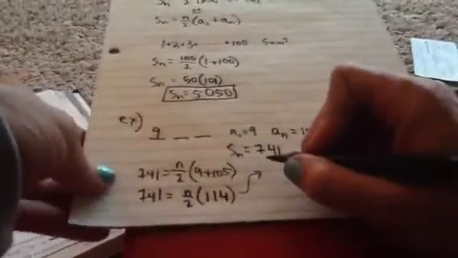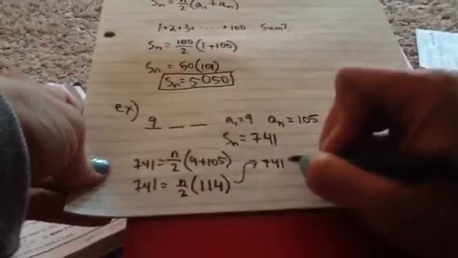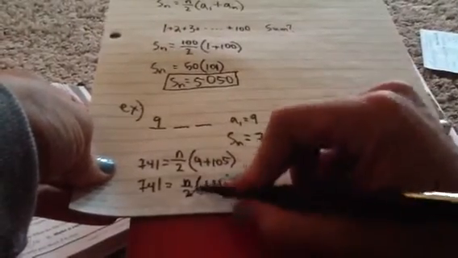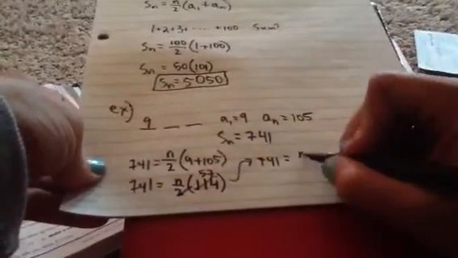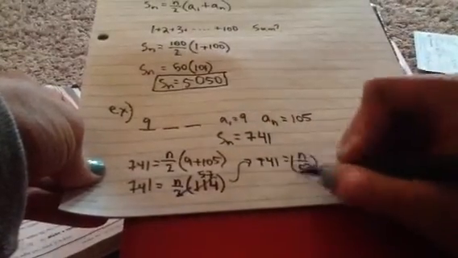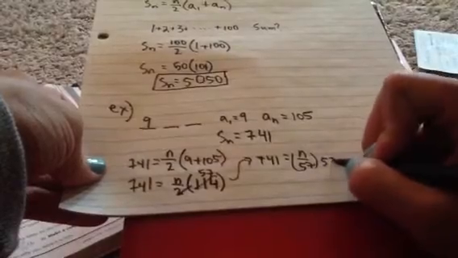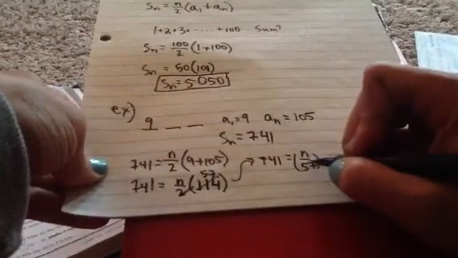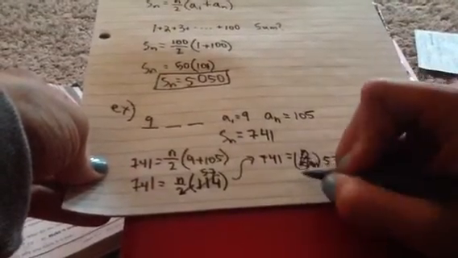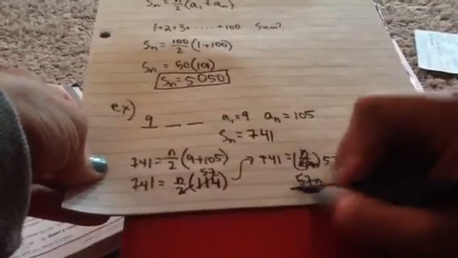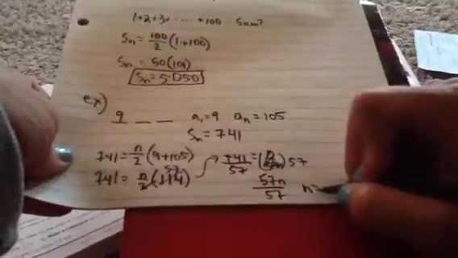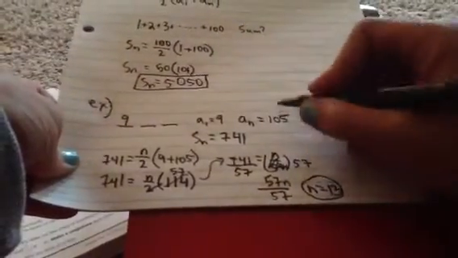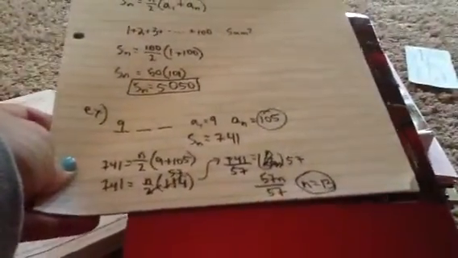So we're going to say 741 equals, and if we cross multiply or if we divide, we have 57. So n over 57, multiply both sides by 57, or divide. I'm sorry, this is going to end up being 57n. We're going to divide by 57. n is going to equal 13. So the 13th term is 105.